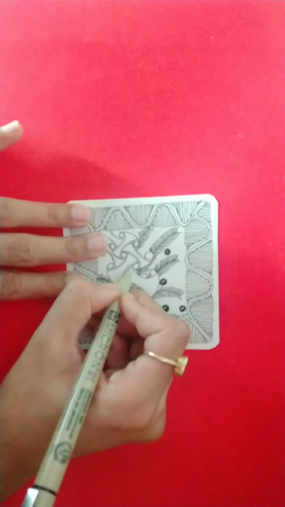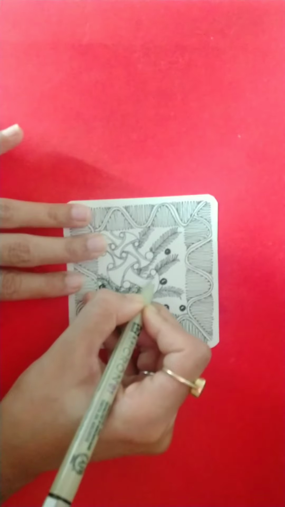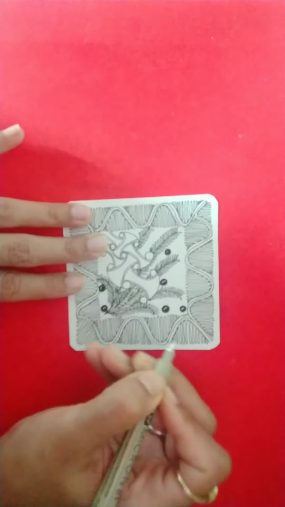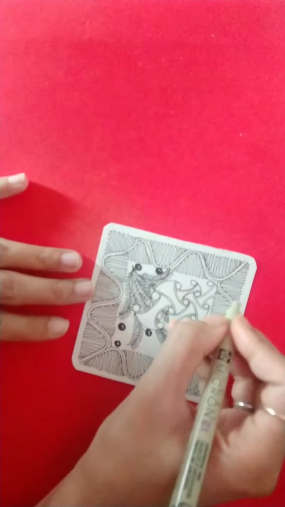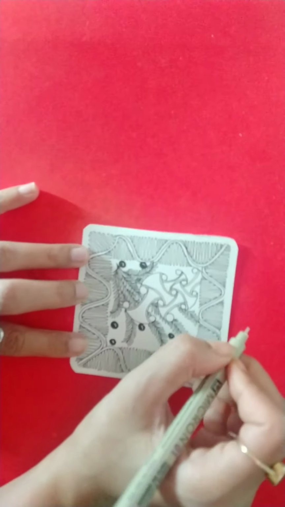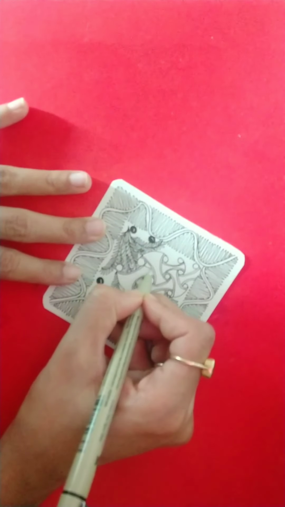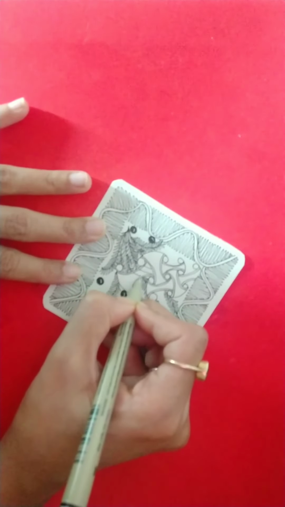Right, and now it is up to you how you want to go about, right, inside the Huggins, whether you want to add something, or leave it the way it is. Anyways, it will look nice. So I'm just going to be adding simple flowers inside.